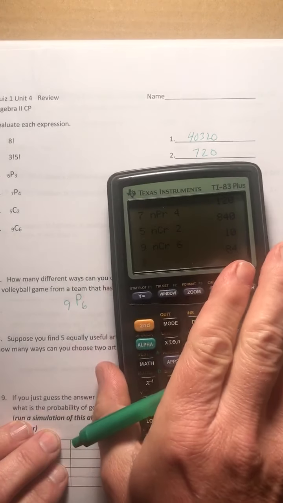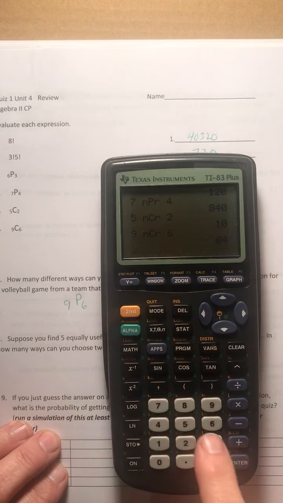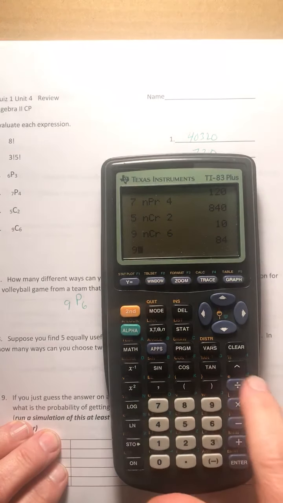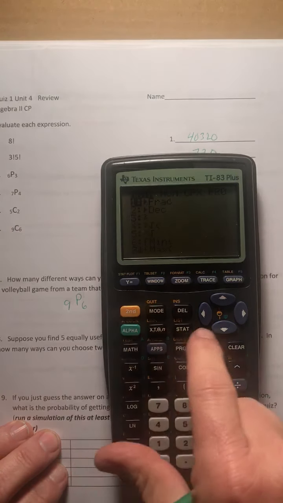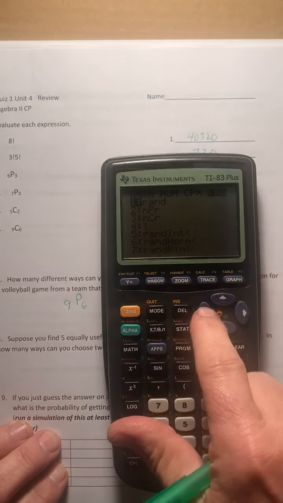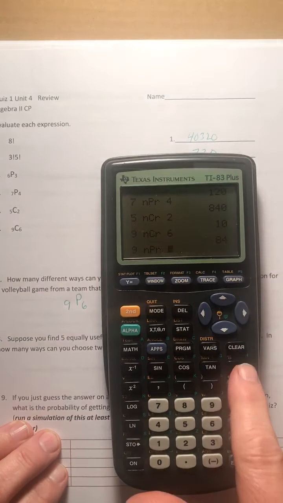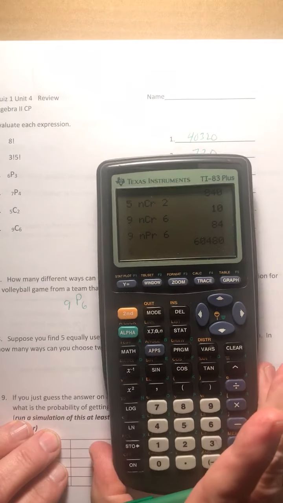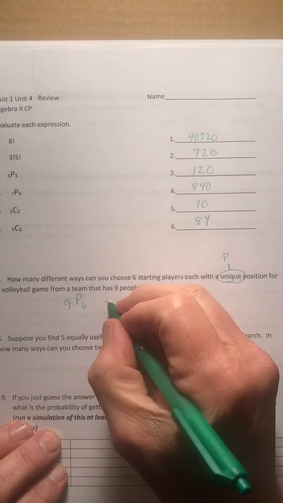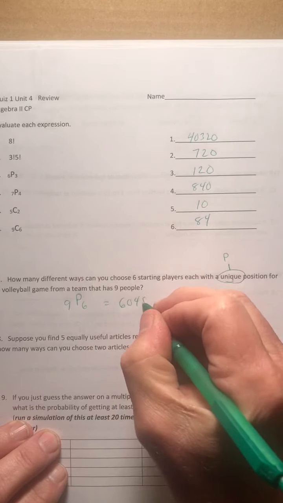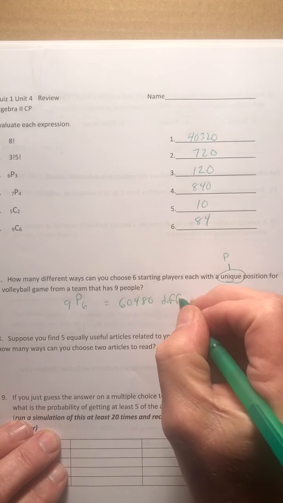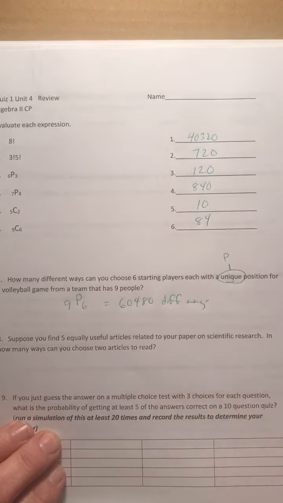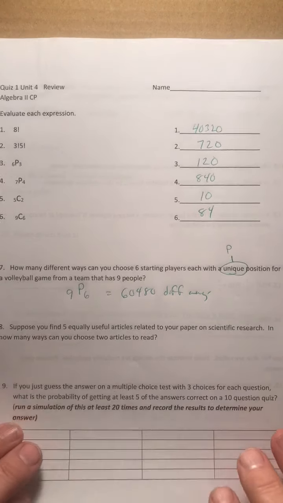And again, let's put it in the calculator, 9P6, 60,480 different ways.